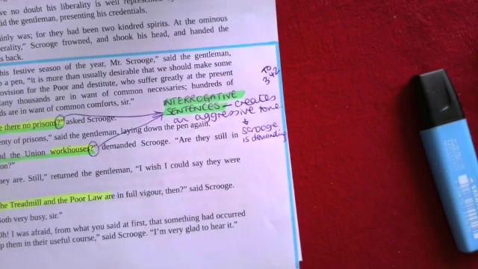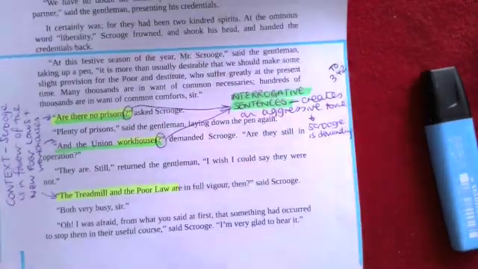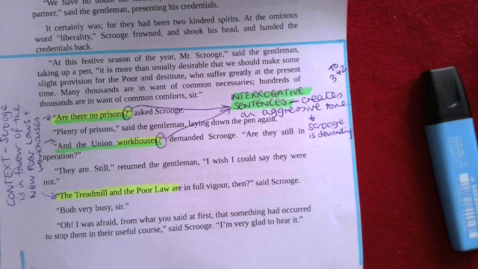Okay, so what we need to do is pick out our quotes that we would like to use. And our question is, how are attitudes to poverty presented in this extract? Now, having been through that extract, you will probably have picked out that we've got two very different attitudes to poverty, don't we? We've got Scrooge's attitude and the men from the charity's attitude. So it's entirely up to you. You can pick out quotes from Scrooge, from the gentleman, or a mixture of both. Can you please pause the video and highlight your quotes now?